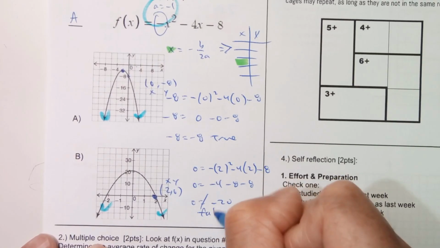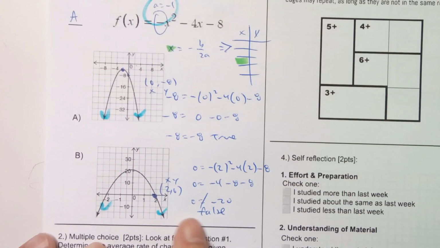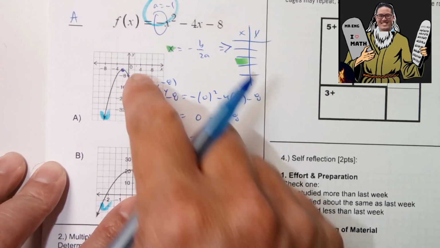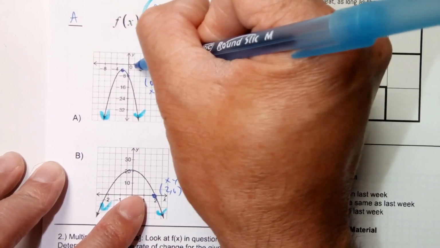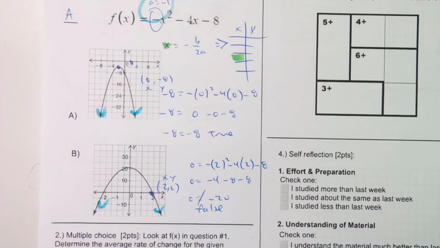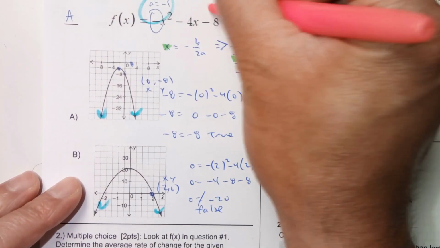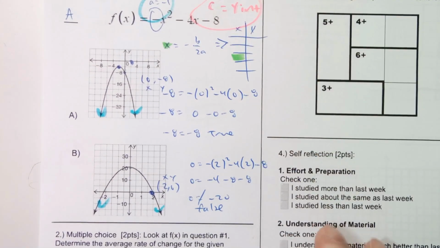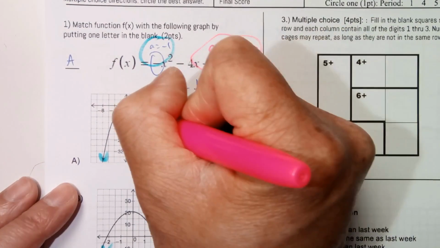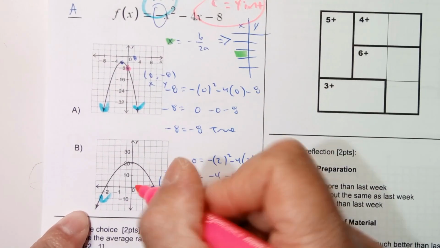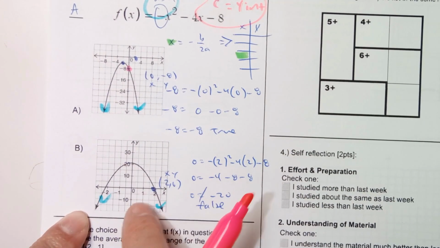Okay, and the reason why I picked 2, 0 is because that's true for this one, but over here, this point is off the graph. That would be false. Okay, the fast way is just recognizing that your c value is your y-intercept. Write that down. Your c value is your y-intercept. So -8, that works. Down here, the graph doesn't touch at -8. This is positive 21. Okay?